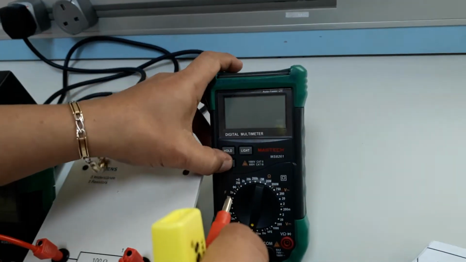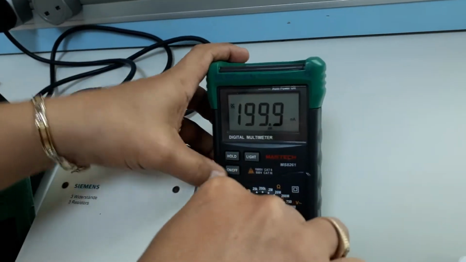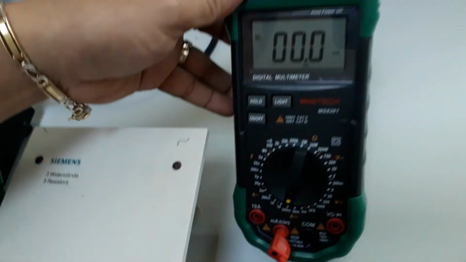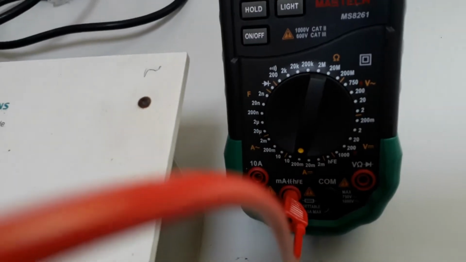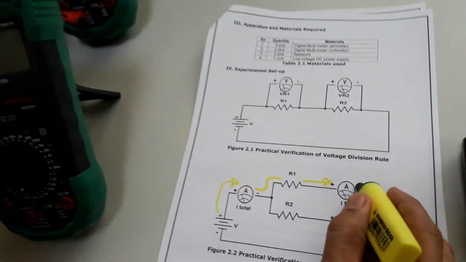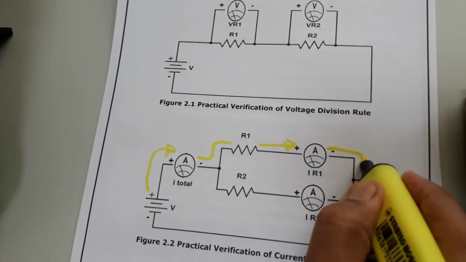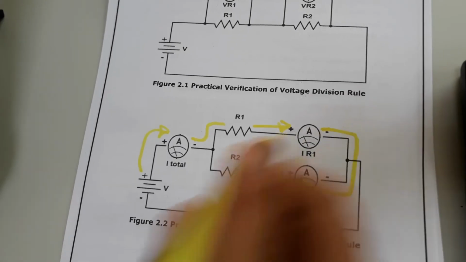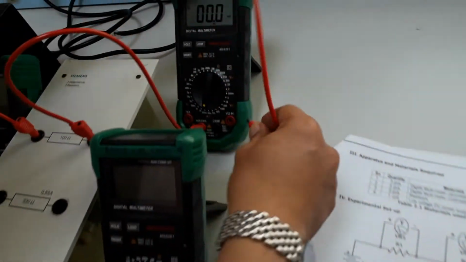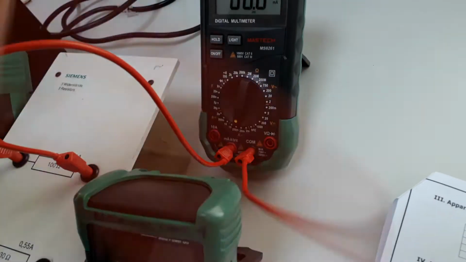Ammeter 2. So this is our ammeter 2, connected to the positive terminal or polarity. Then the negative of ammeter 2 will be connected together to the negative polarity of ammeter 3.